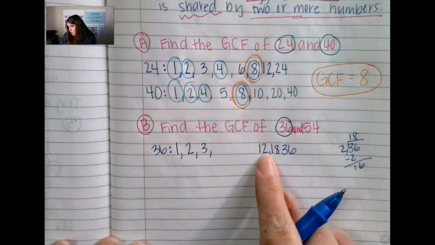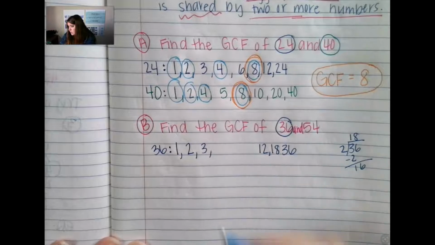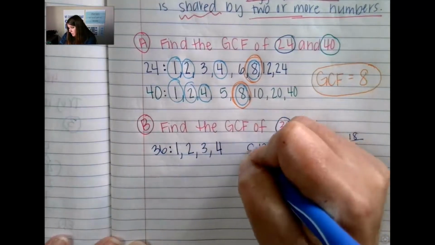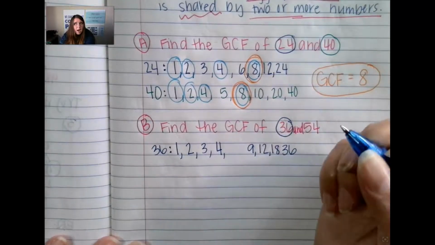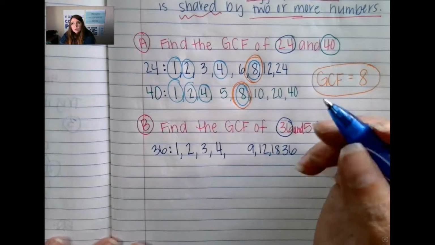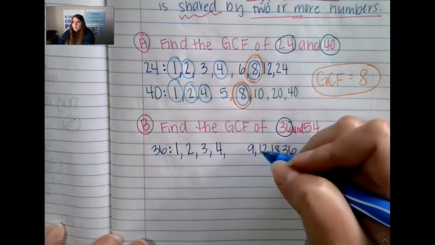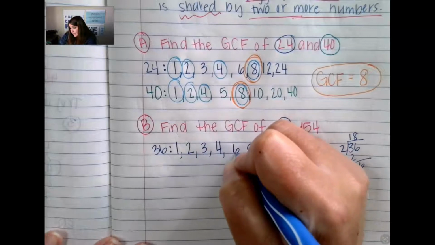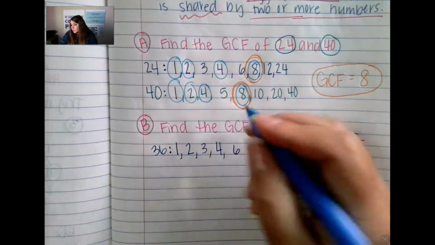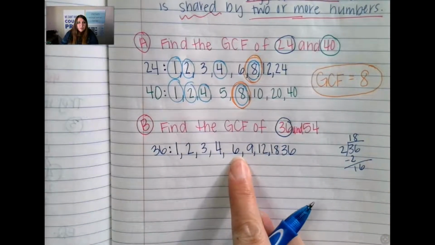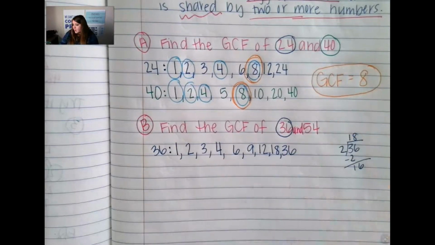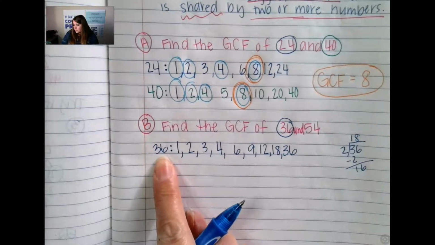And then 4 and 9, right? 5, no, because 5 times 6 is 30, and 5 times 7 is 35, so that's not going to work. And then 6, and 6 times 6 is 36, but you only have to write the number once. Don't write it twice. Okay, so these are all of the factors that make up the number 36.